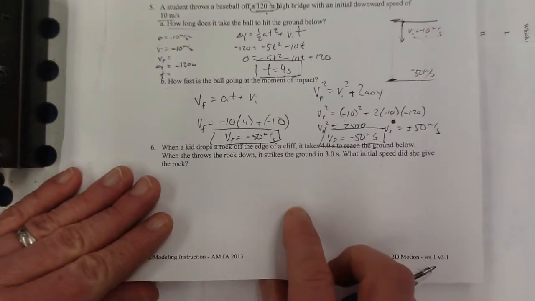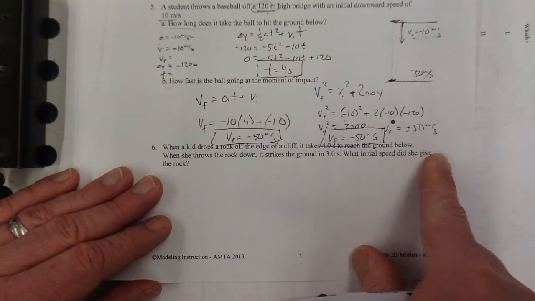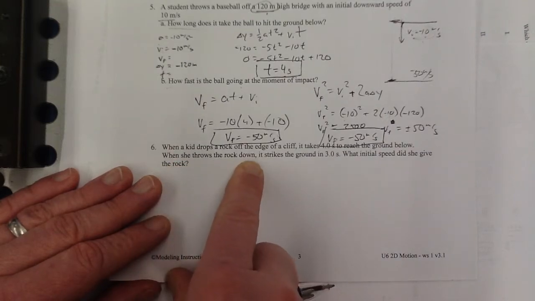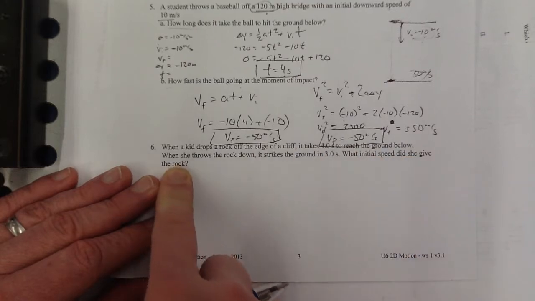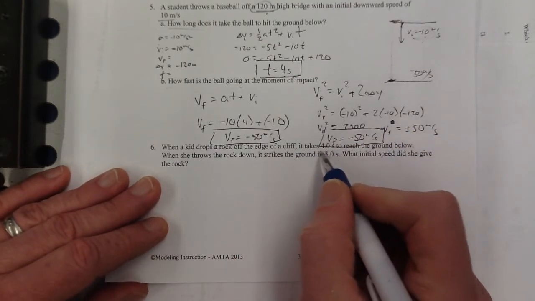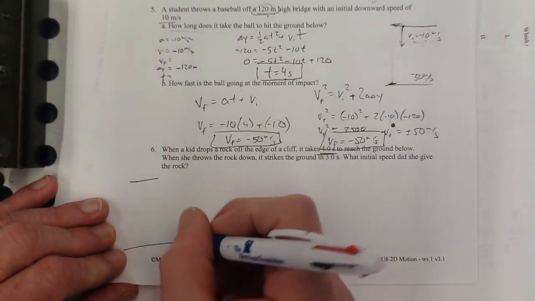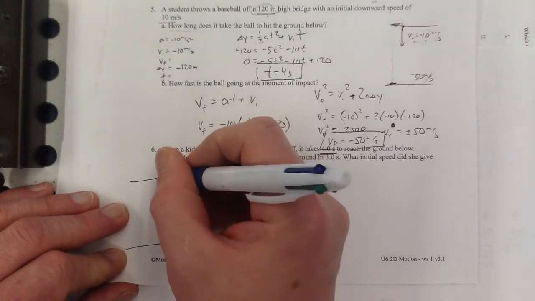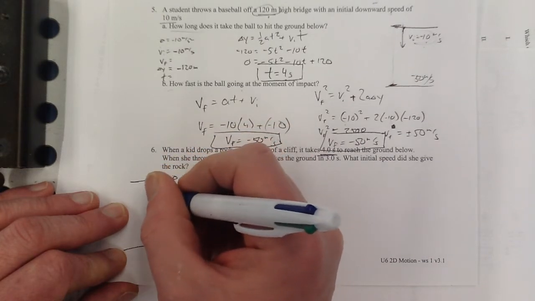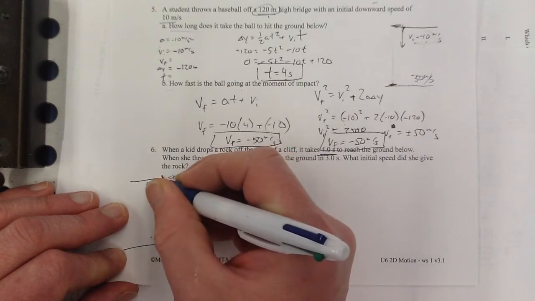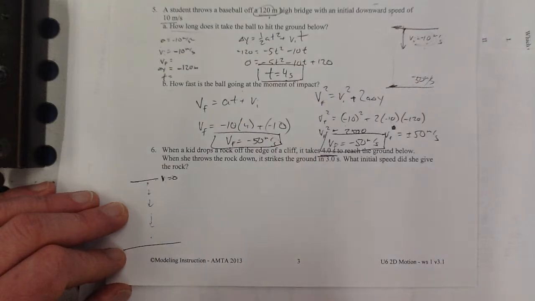When a kid drops a rock off the edge of a cliff, it takes 4 seconds to reach the ground. When she throws the rock, it strikes the ground in 3 seconds. What initial speed did she give the rock? Okay, so I'm just going to focus on this first part here. If she drops the rock, meaning it has an initial velocity of 0, motion map kind of action here, so something like that.